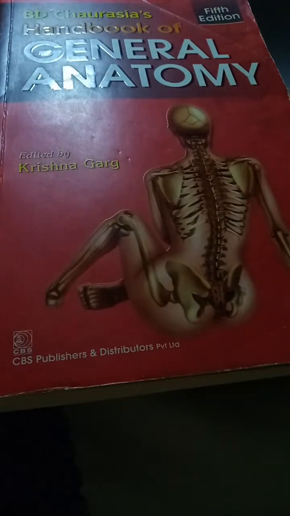Syndesmosis is a fibrous union between bones.